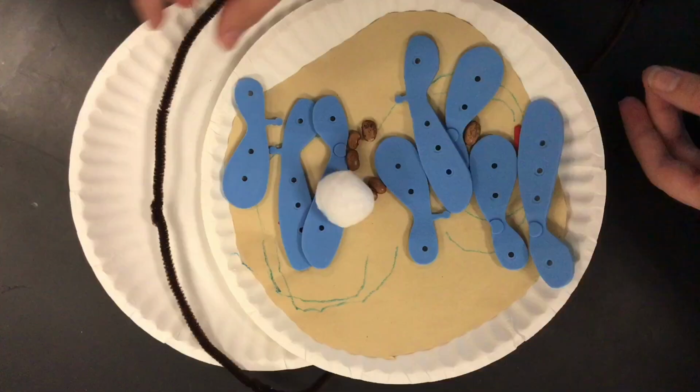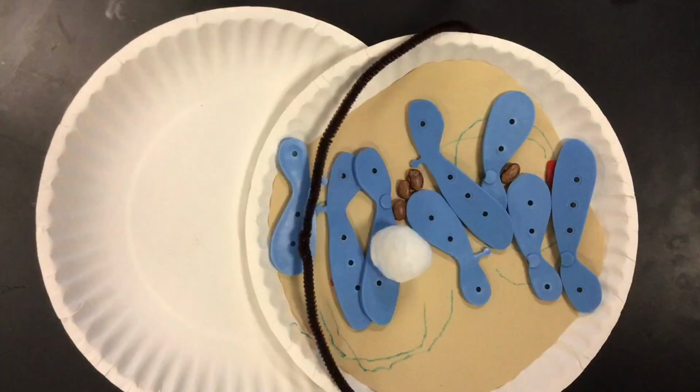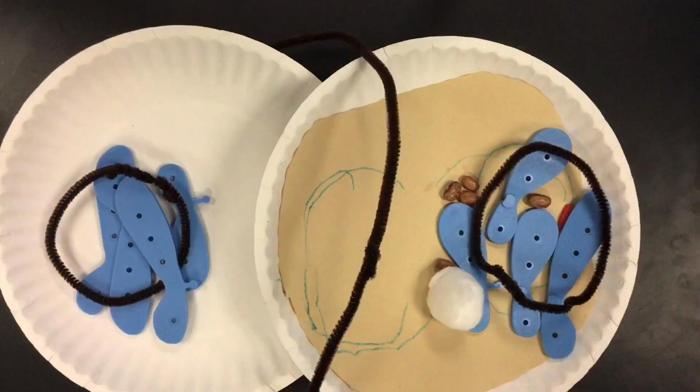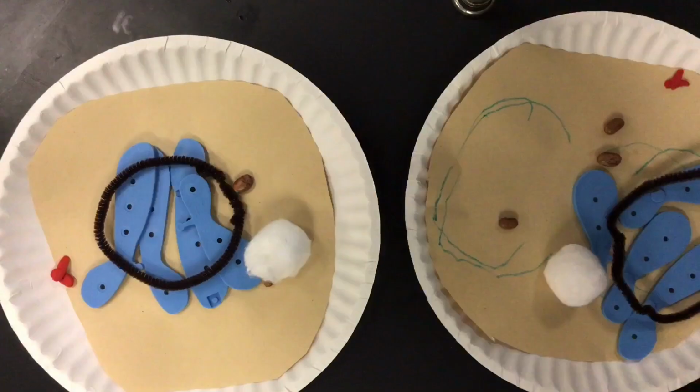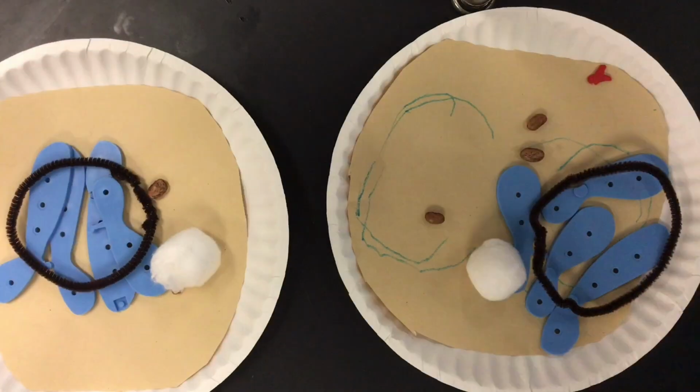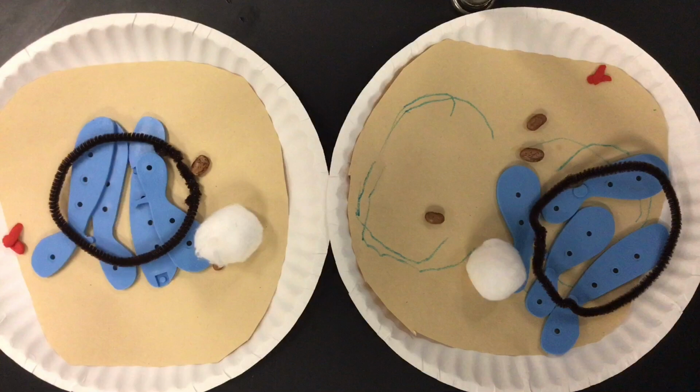In telophase, animal cells pinch, creating a cleavage furrow, while in plant cells, they form a cell plate. The DNA relaxes back into chromatin, and a new nuclear envelope as well as a nucleolus is formed. In cytokinesis, now that the DNA is copied and in the daughter nuclei, the rest of the cell divides, including the organelles and cytoplasm.